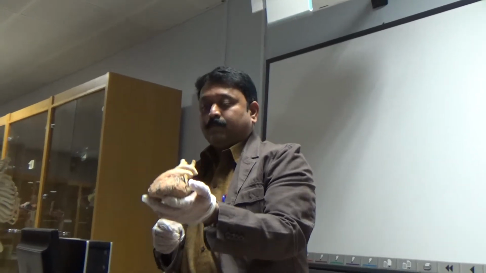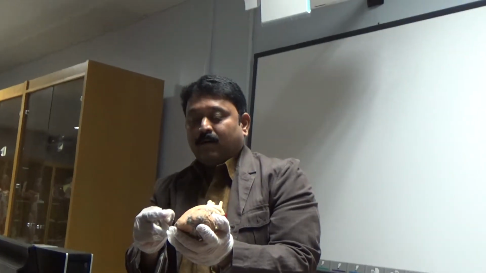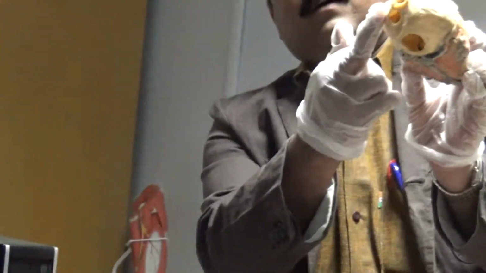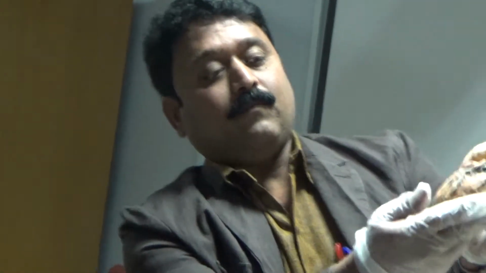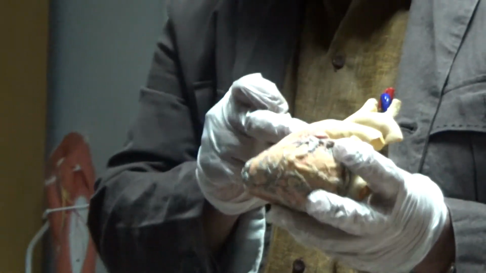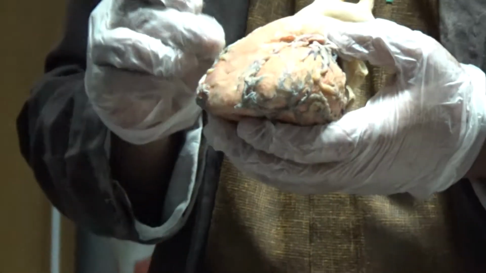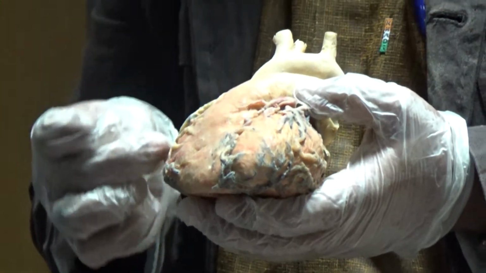Here in this model it is very clear, isn't it? Right atrium, right ventricle, left ventricle, and the left atrium. Left atrium, left ventricle, right ventricle, right atrium, isn't it? Here one groove is there. It is like this anatomically. So it is the atrioventricular groove.